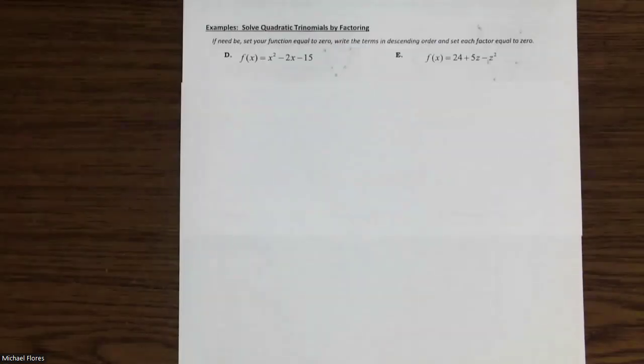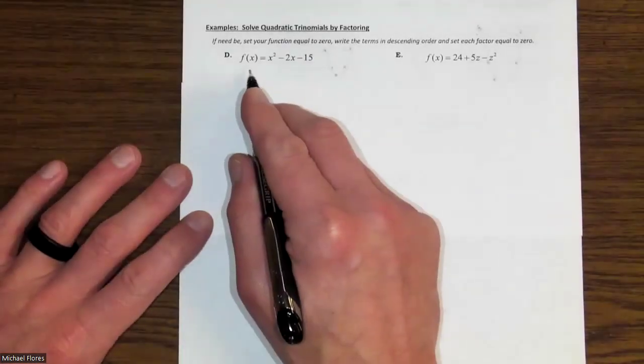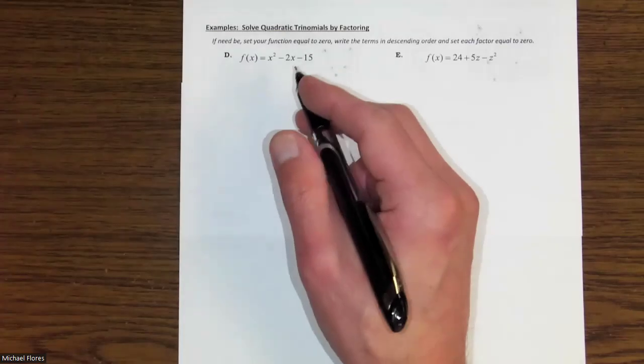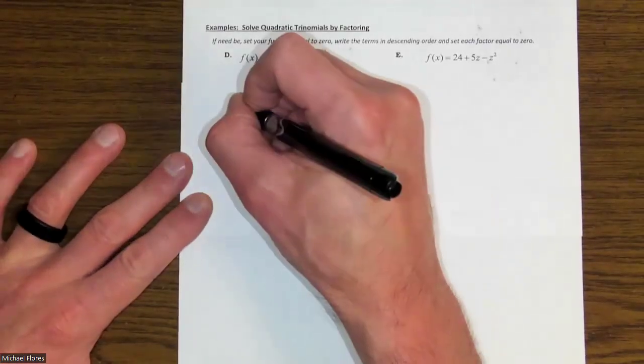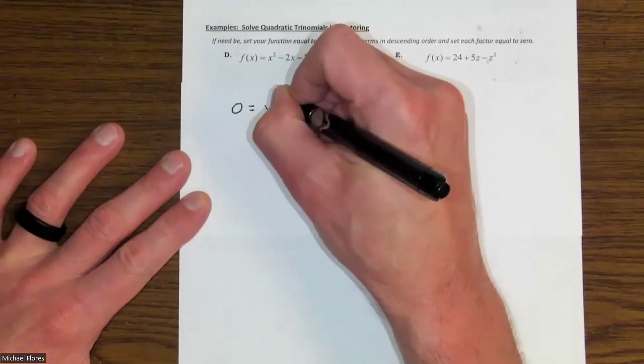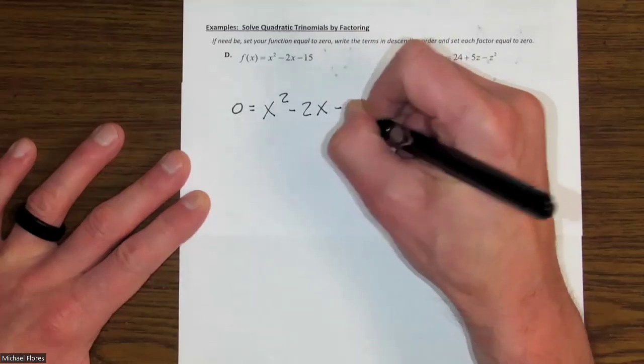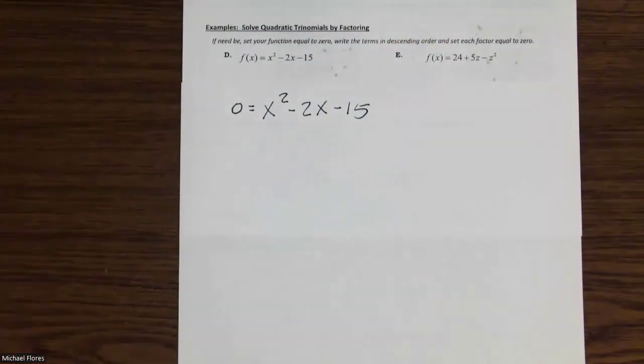Example D, we are going to solve the quadratic trinomials by factoring. What we want to do is f of x, which is a fancy way of saying y, we want to set that equal to 0. That's how you solve these. You want to set them equal to 0. And then if it's a quadratic trinomial, let's factor. Let's see if we can factor it.